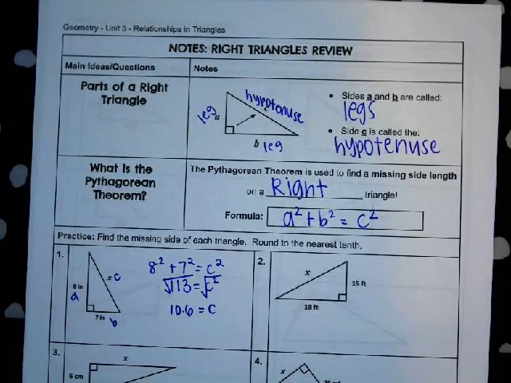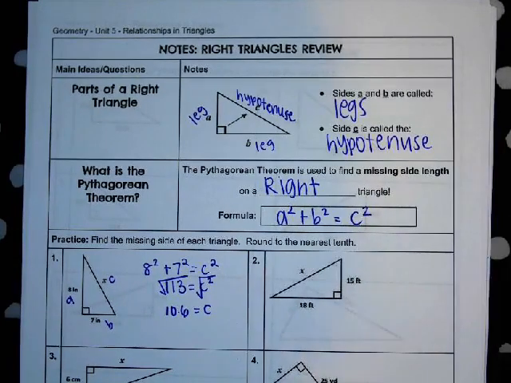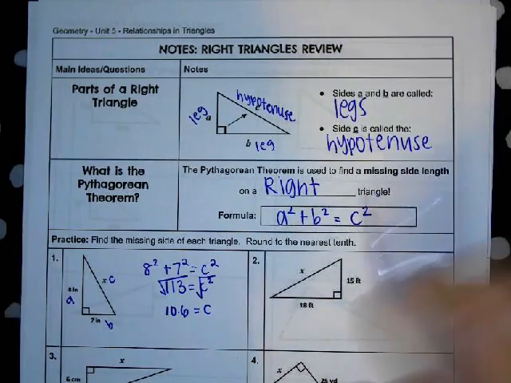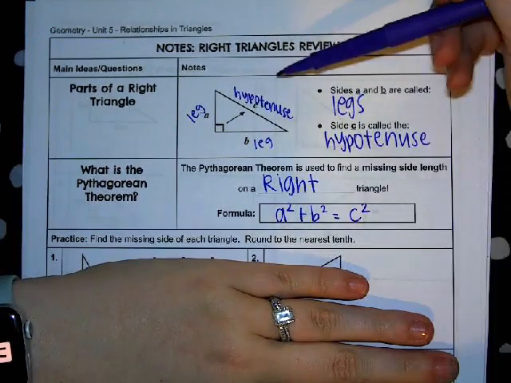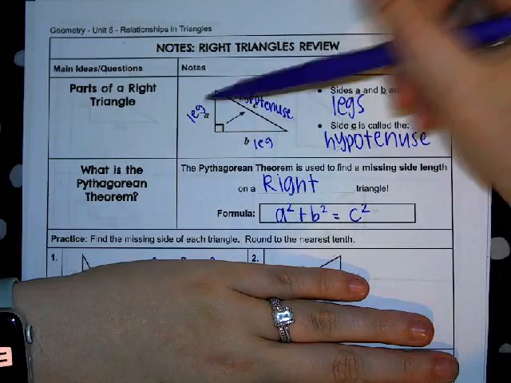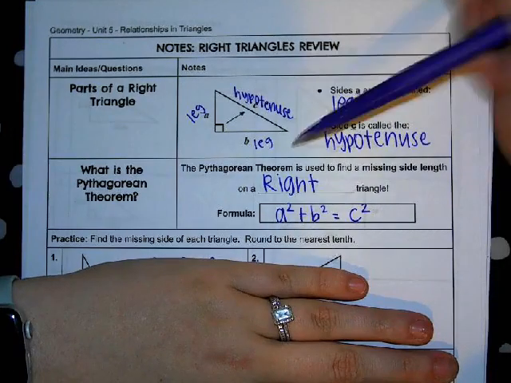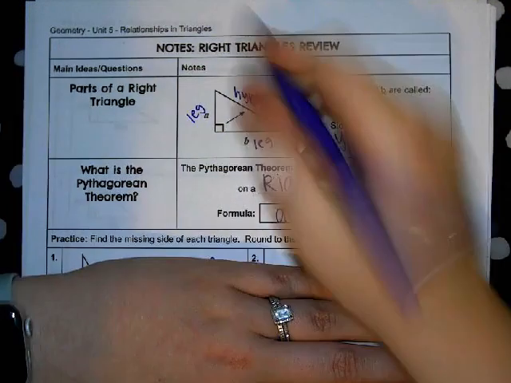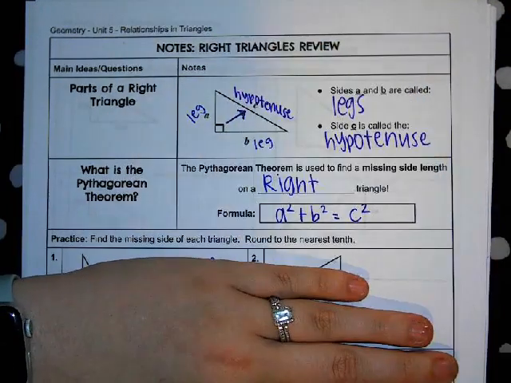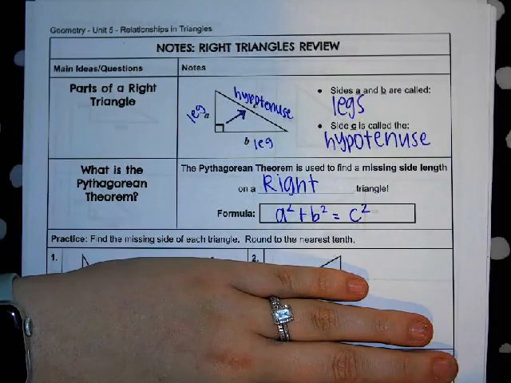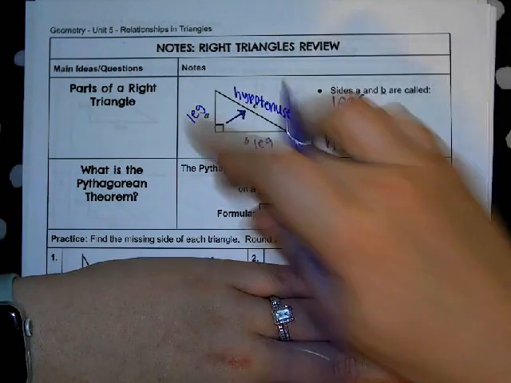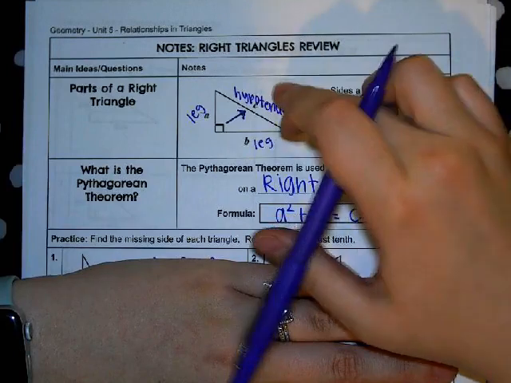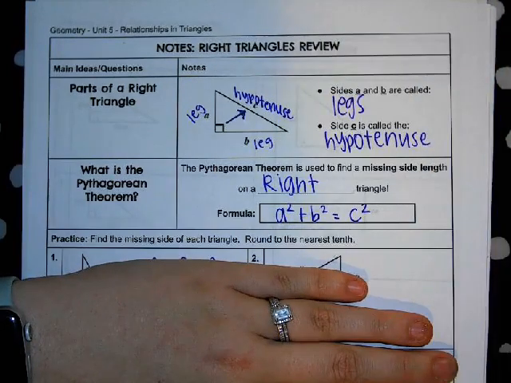So we are working on parts of a right triangle. Just kind of reviewing right triangles. If you look at my parts up here, each of my sides, A and B, are my legs. Those are the legs of your right triangle. Across from my right angle is my hypotenuse. That is always going to be side C. A and B are kind of interchangeable, but C always has to be the one across.